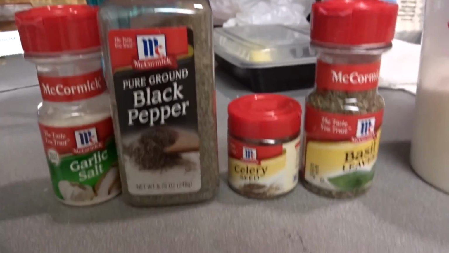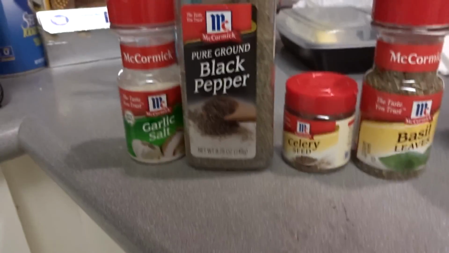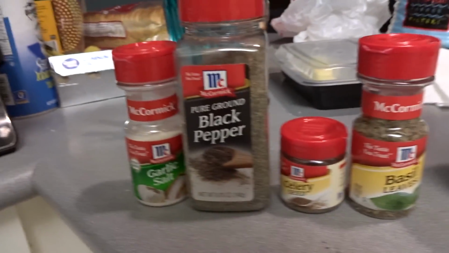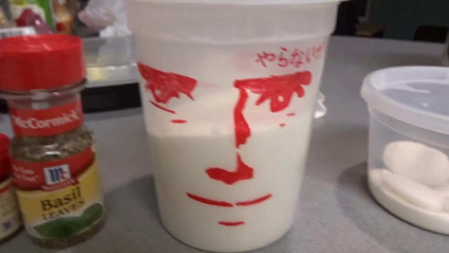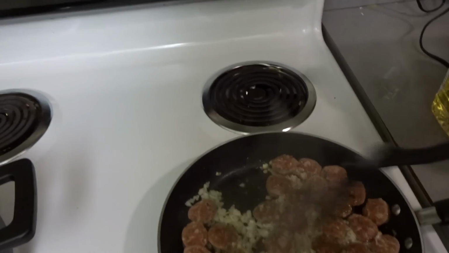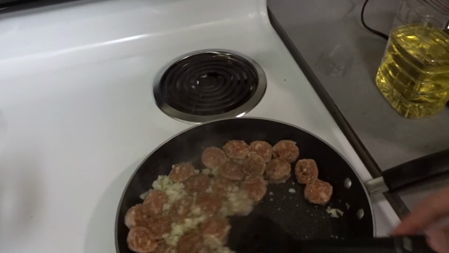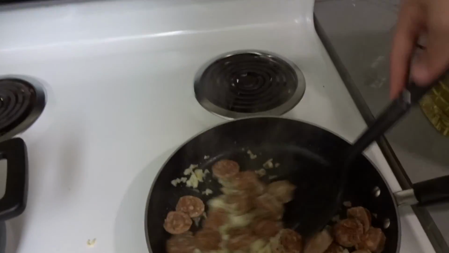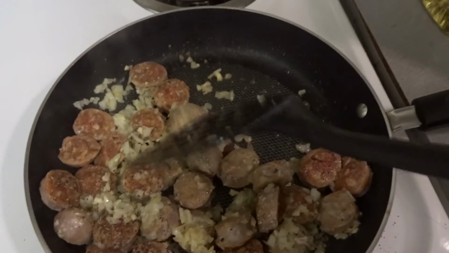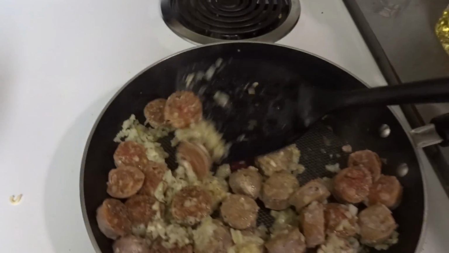Right over here are all the spices that go into this whenever I make it. So good old garlic salt, some pepper, a little bit of celery seeds, some basil leaves, and a pinch of sugar. And I threw all of those onto the sausage so they will soak in and become delicious. But yeah, as you can see, it's super raw. As soon as I turn it over, it goes from raw to very well cooked.